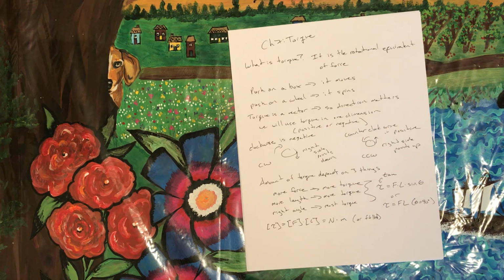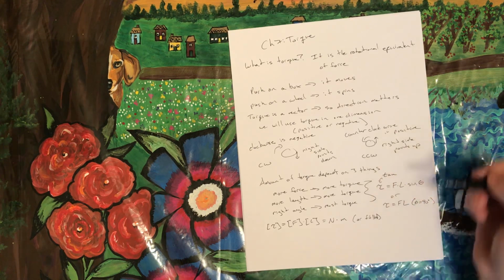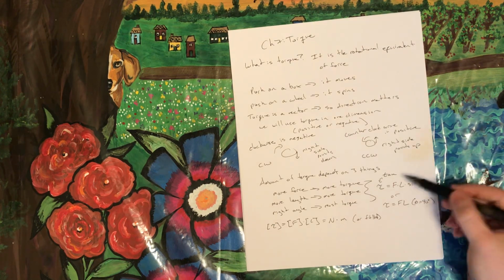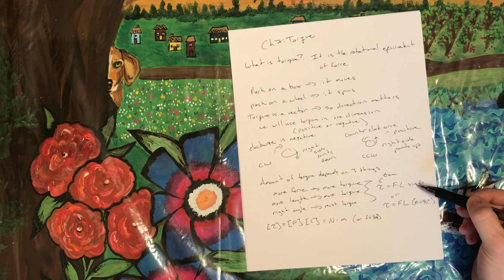These were the same units that work had, but there's a subtle difference here. Newton meters for torque are a vector quantity. Newton meters for work is a scalar quantity. This really comes from how you multiply them. This sine theta, this comes from what's called a cross product, but that uses vector calculus. That's a little beyond what we'll do in this class.